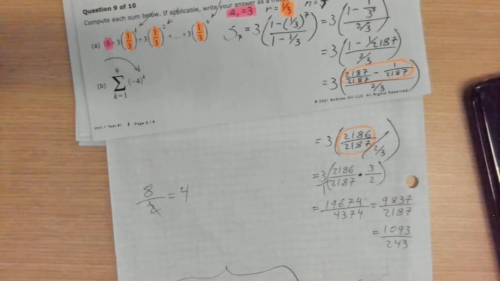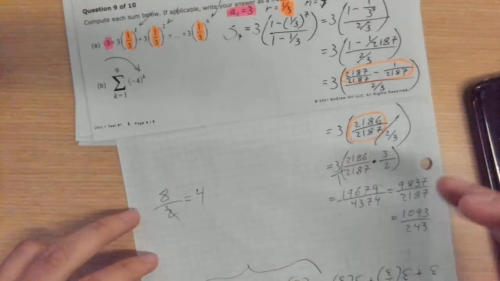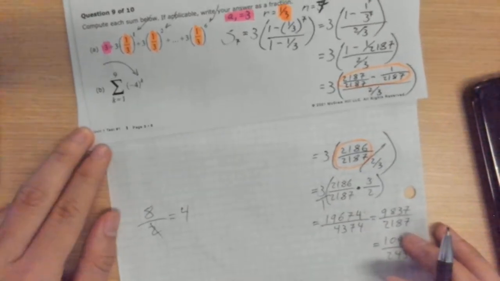You guys may be wondering, okay, how did you know that I can divide by 9? Why not divide by 7 or by 20 or 5? Why 9? Let me show you guys a nice trick to know when something is divisible by 9. Okay, I'm done with number 9a.